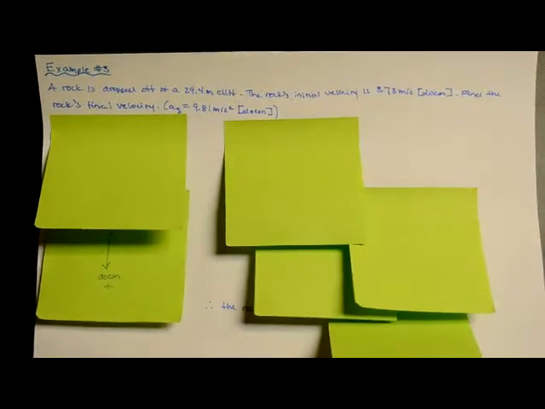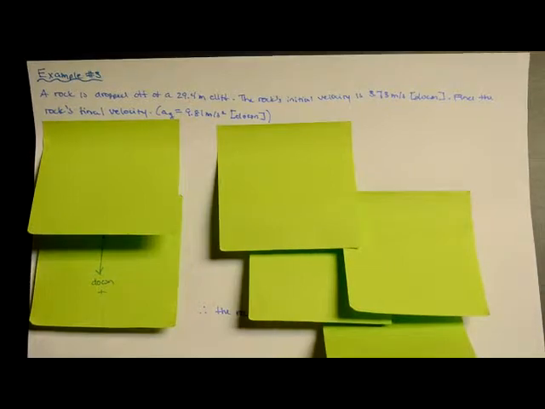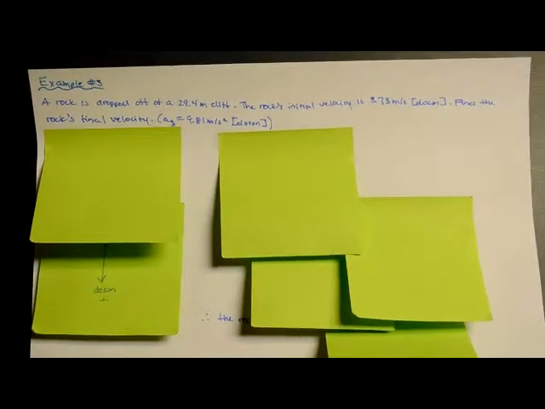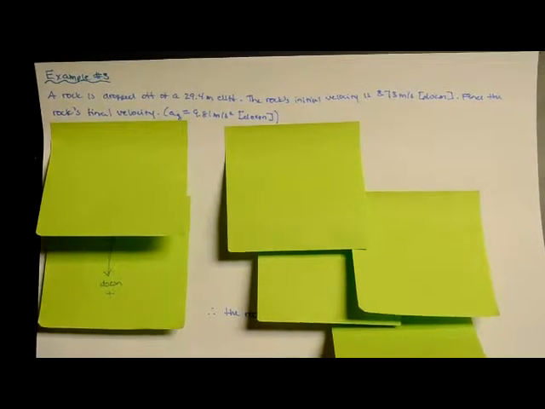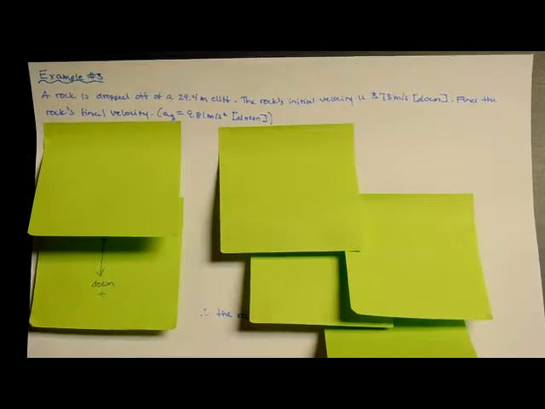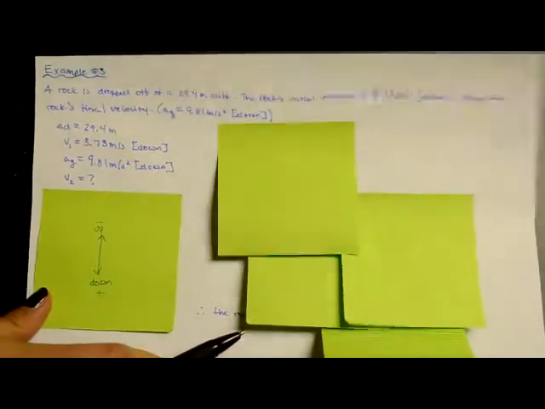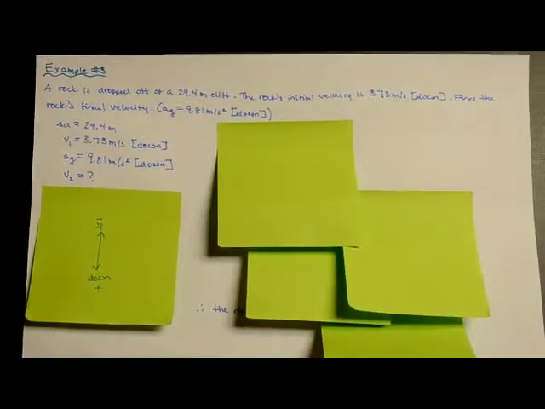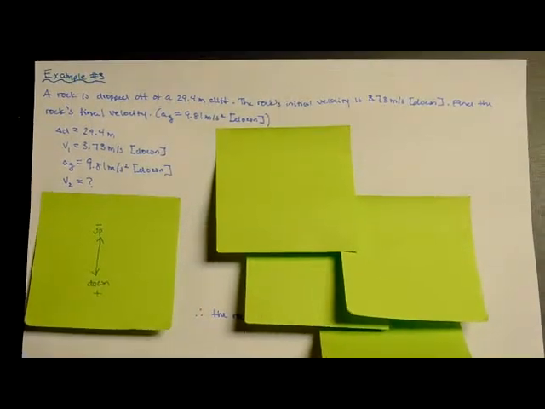A rock is dropped from a 29.4 meter cliff. The rock's initial velocity is 3.73 meters per second down. Find the rock's final velocity. And remember that acceleration due to gravity is 9.81 meters per second squared down. Don't forget to list your knowns and your unknowns as we said before. And the reference frame is up is negative and down is positive.